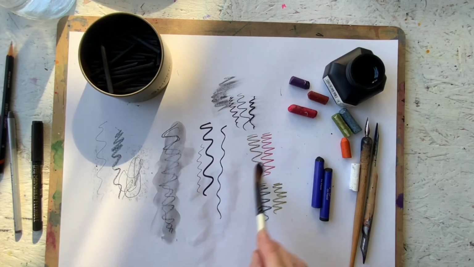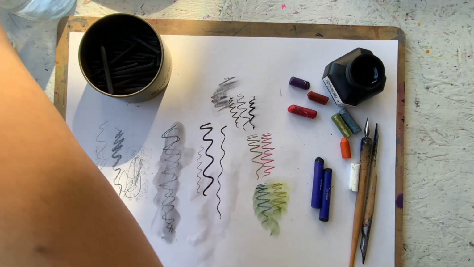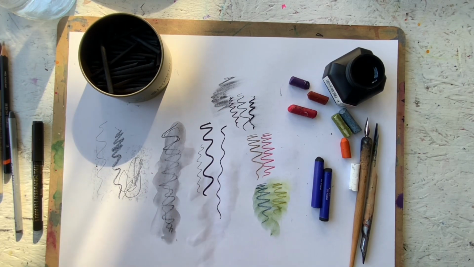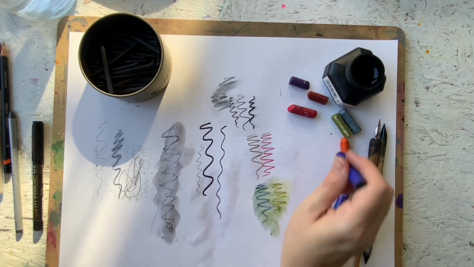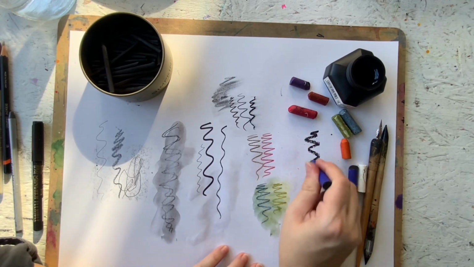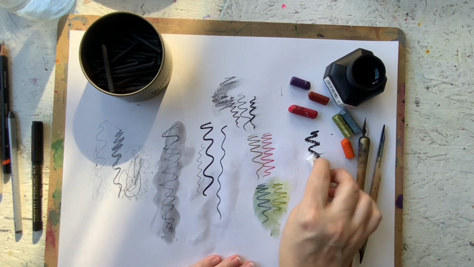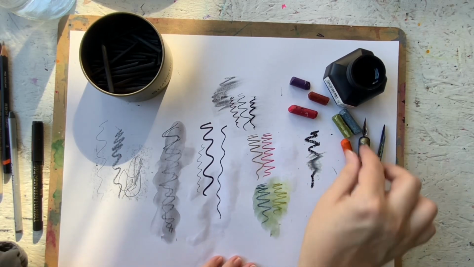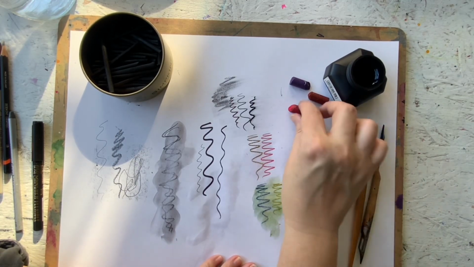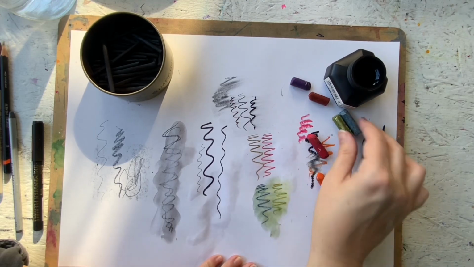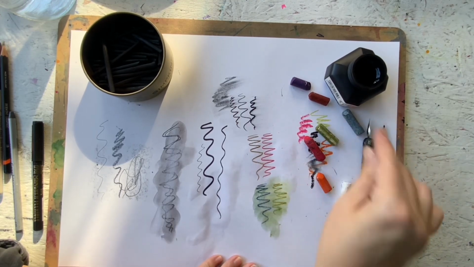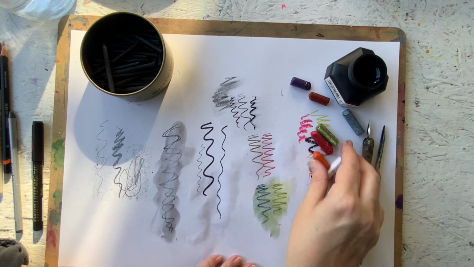So you see that nothing happens when I go over that, but these begin to blend together with some water. I've got oil pastels in black and also white and a few colours. These ones are quite hard, they're more like crayons, they're not oil pastels, but they're quite nice to use.